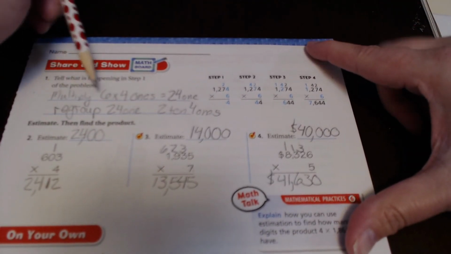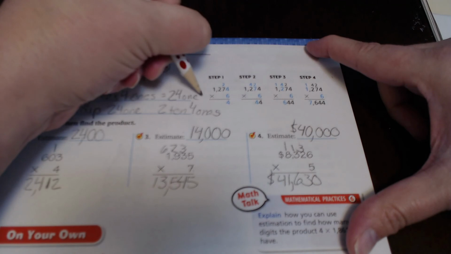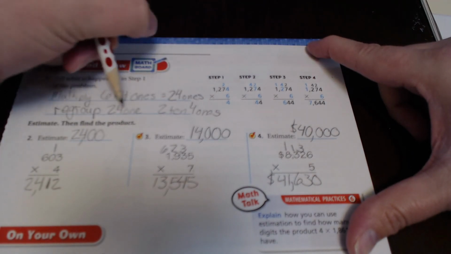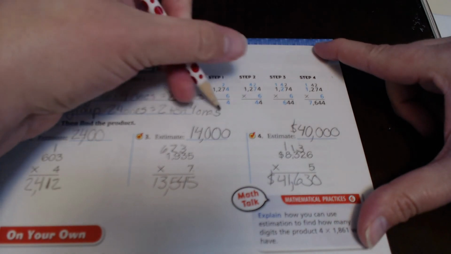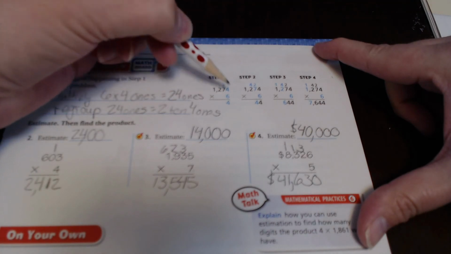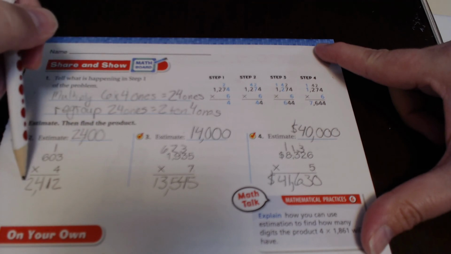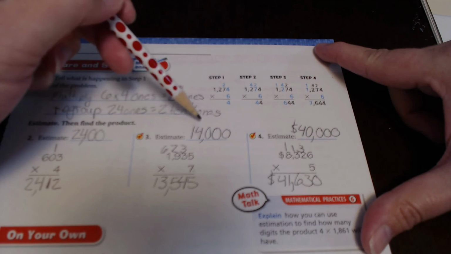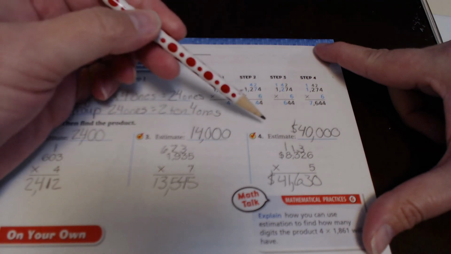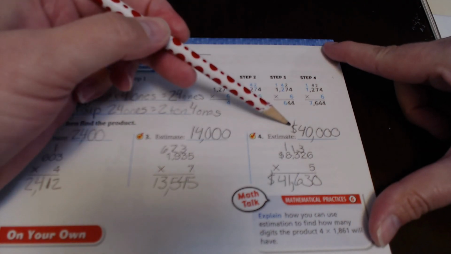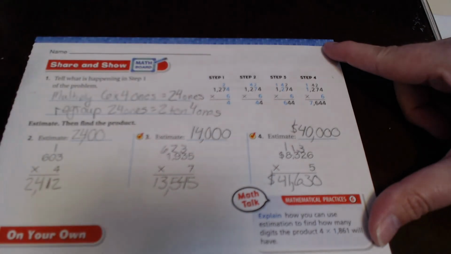For those of you just looking for the answers, here we go. Number 1, you multiplied 6 times 4 ones, which is 24 ones. Then you regroup 24 ones, and it equals 2 tens, 4 ones. Estimate 2,400. 2,412. Number 3, estimate 14,000. 13,545. Number 4, estimate $40,000. $41,630.